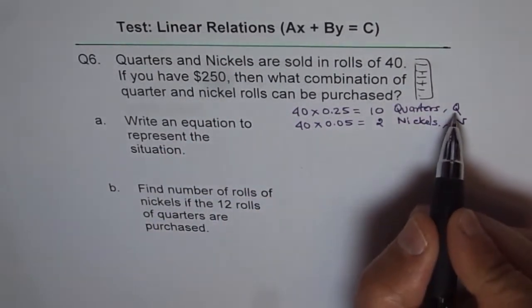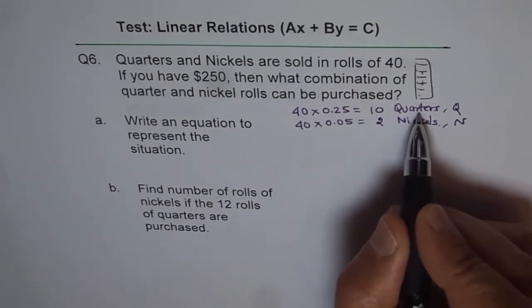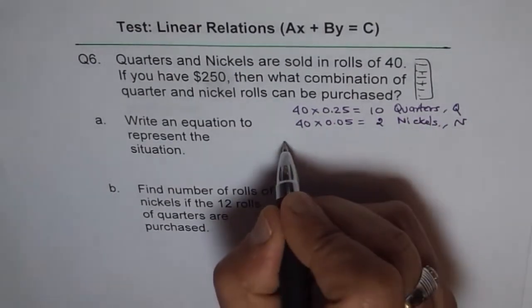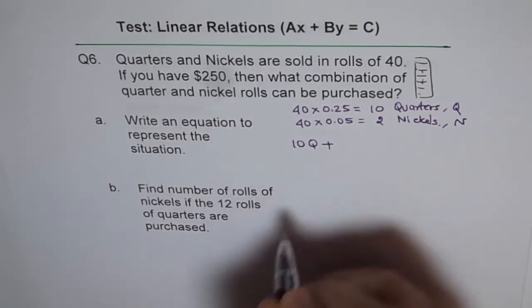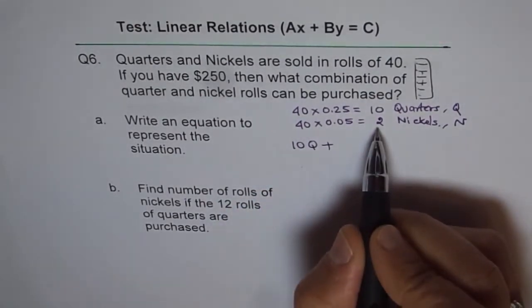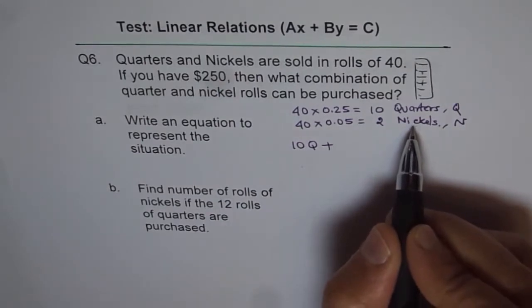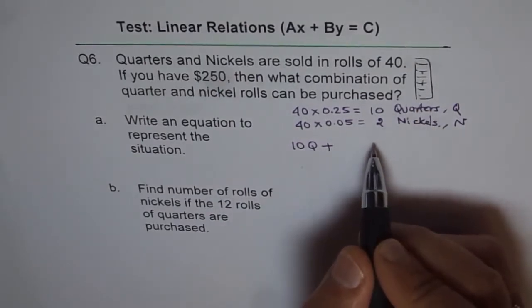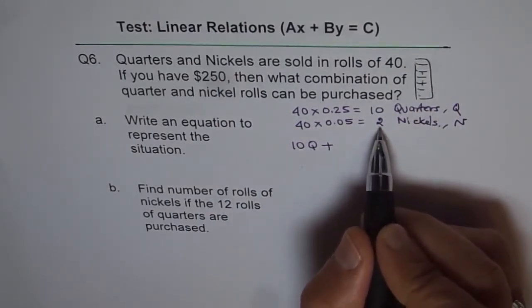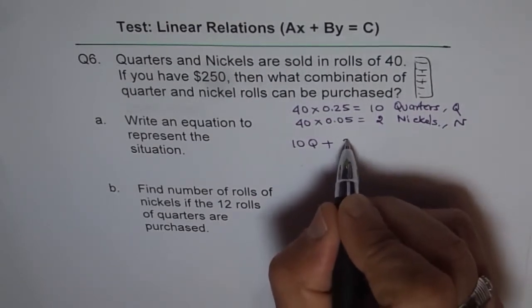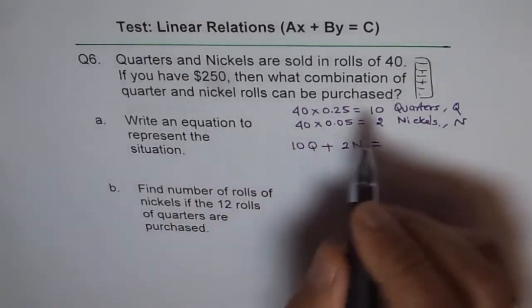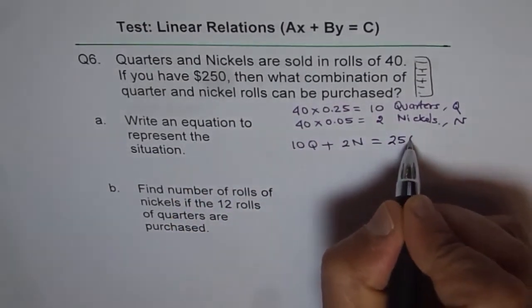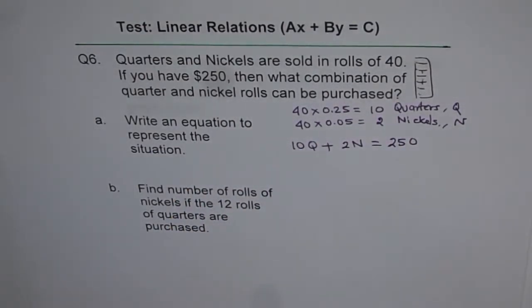If we have Q rolls of quarters, then the amount in quarters will be 10 times Q, right? So we have 10Q plus, if we have N rolls of nickels, then the amount per roll is $2, so the total amount will be 2 times N, and that should be equal to $250. Do you understand? That is how we get our equation, correct?